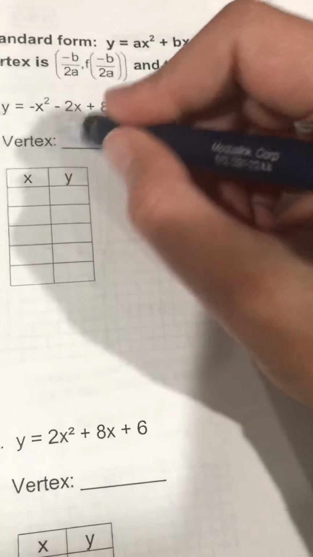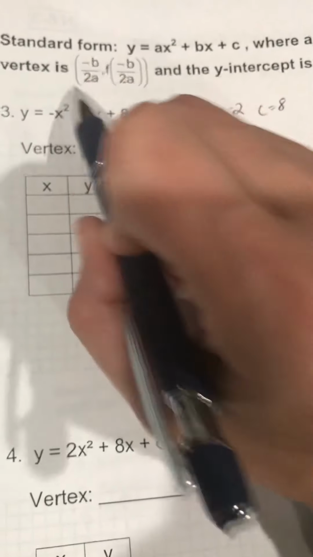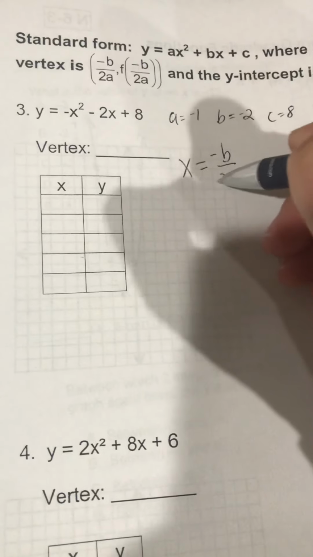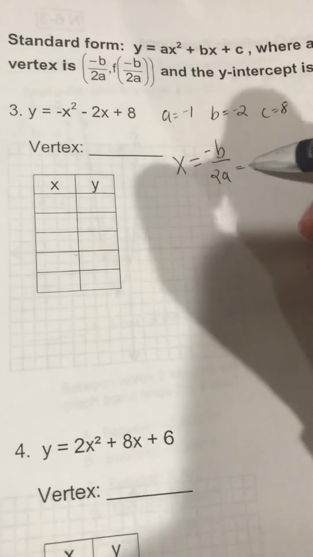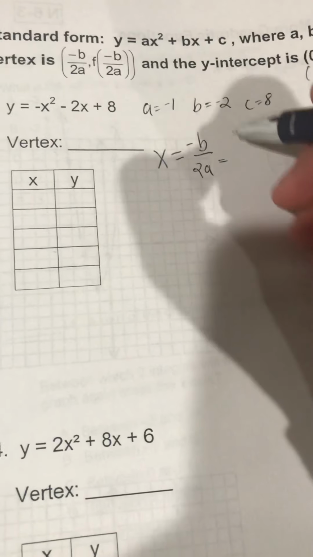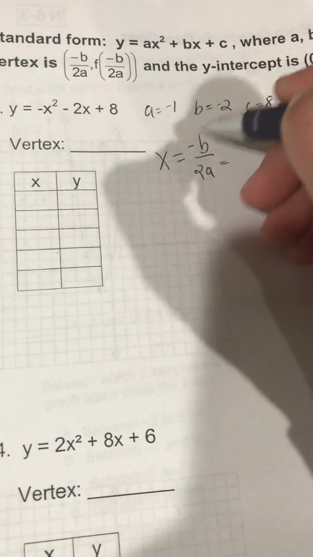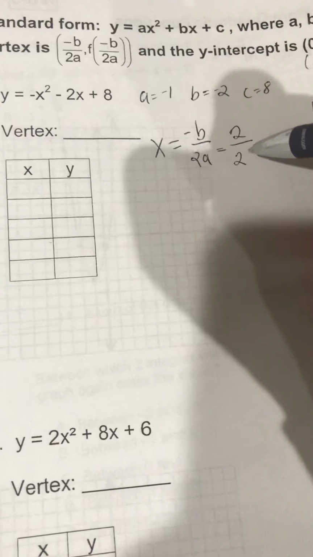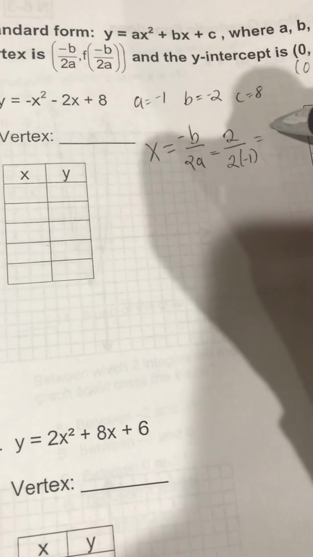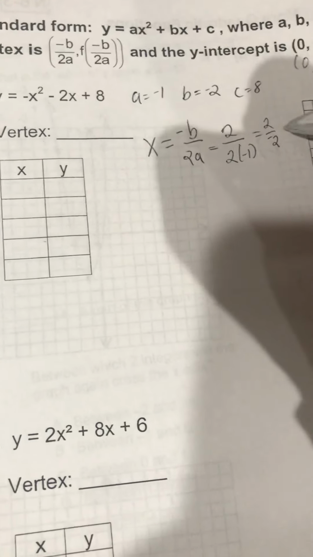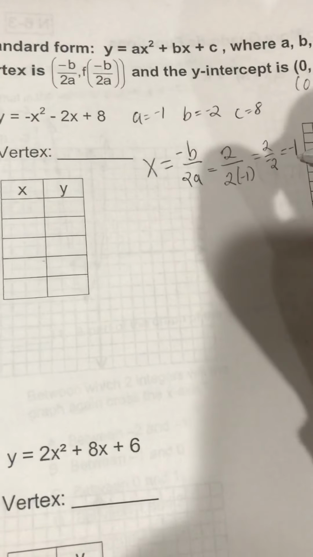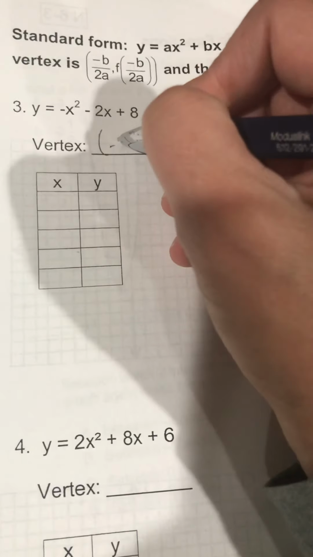So now we need to find our vertex, and our formula to find the x value of the vertex tells you it is negative b over 2a. So now we're going to plug that in. Negative b, it's negative 2, so your sign changes. So it's going to be 2 over 2 times a, which is negative 1. So you're going to get 2 over negative 2, which would give you negative 1. Okay? Now you know your x is negative 1 on your vertex.